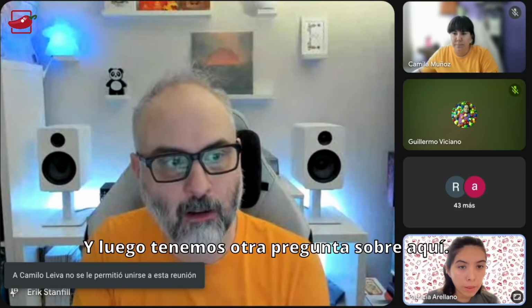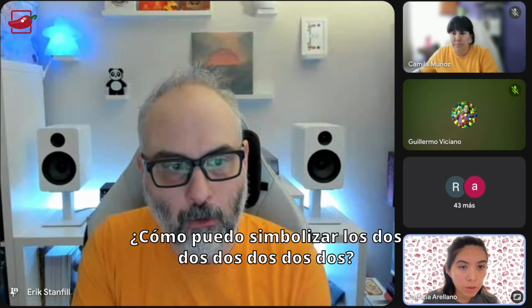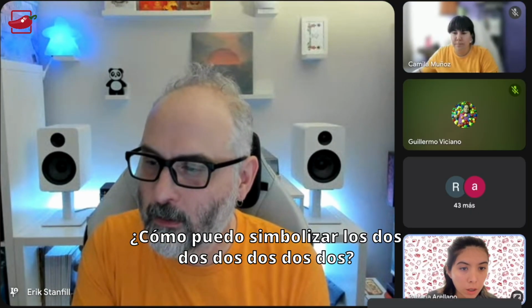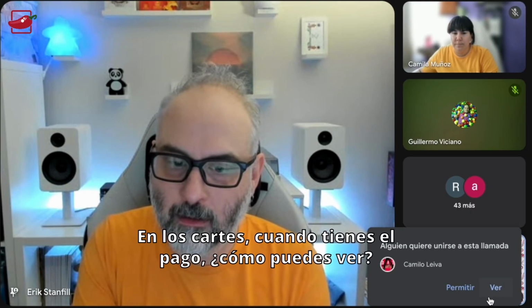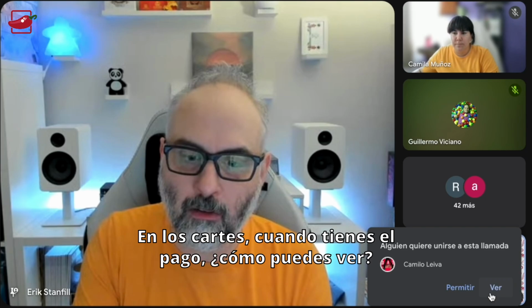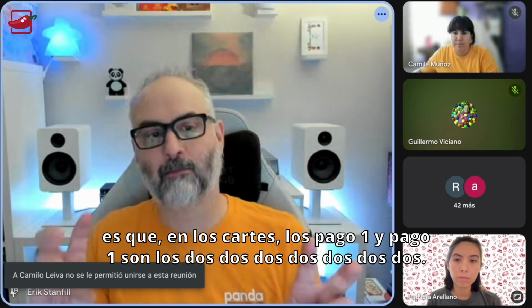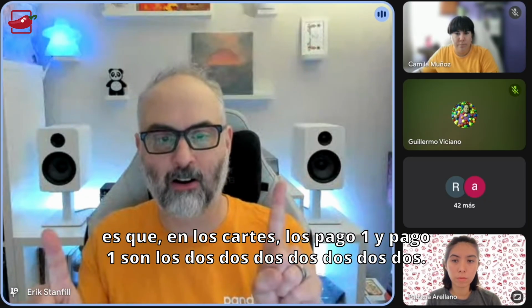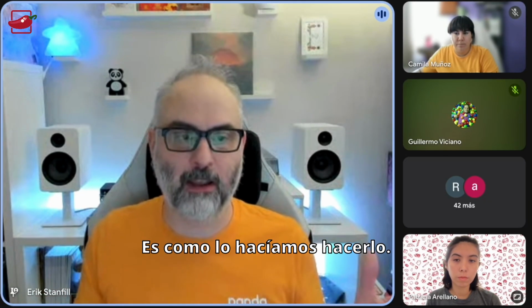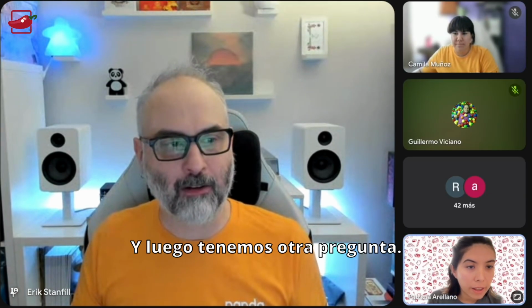Okay. And then we have another question over here. How can I properly symbolize which pairs go together in the cards? Like when you have the file, how do you match this front goes with this back? Again, just making sure that in the files, page 1 and page 1 are the same card. That's how we would do it.